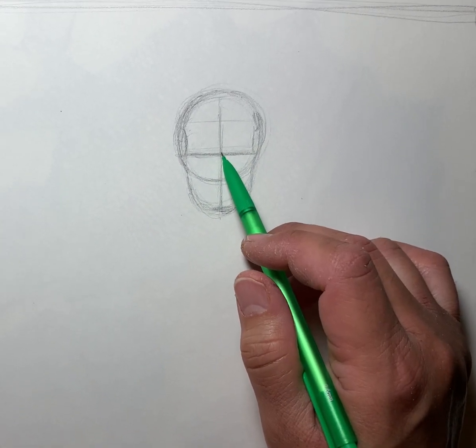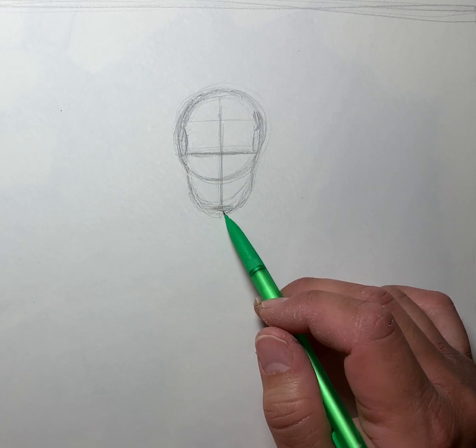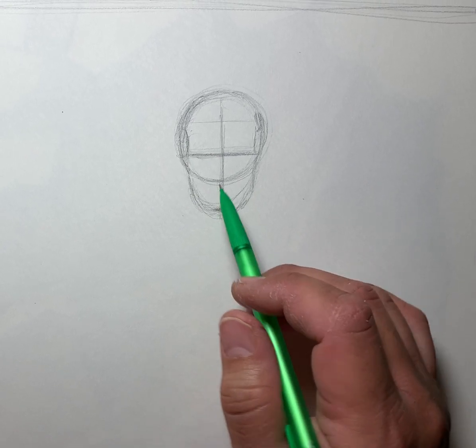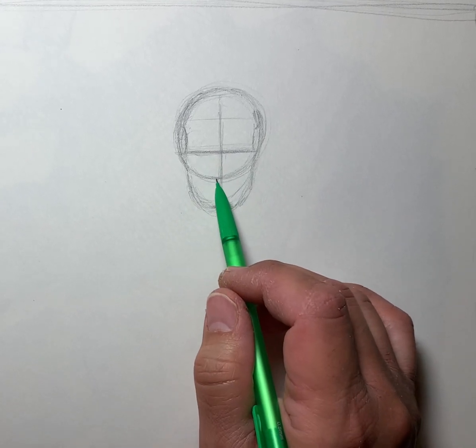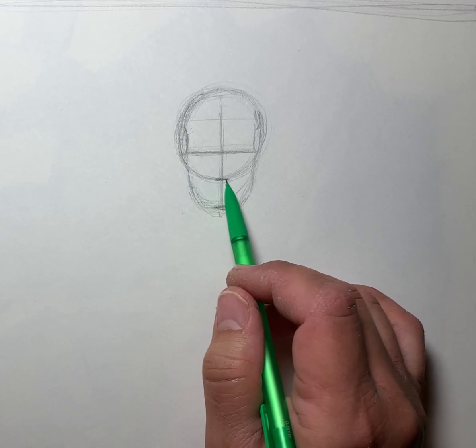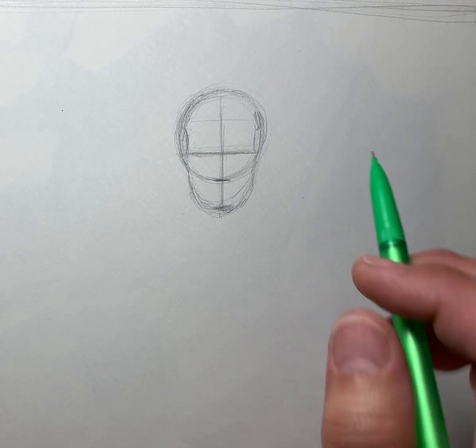And then between the eyes and the chin, halfway down is the nose. So we'll just put a little marker there.